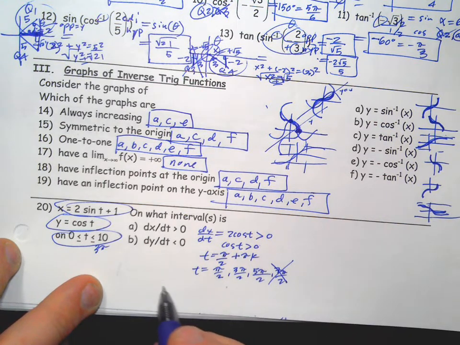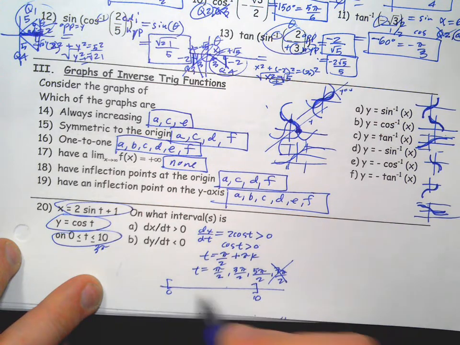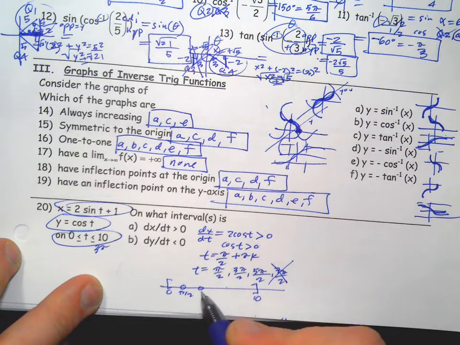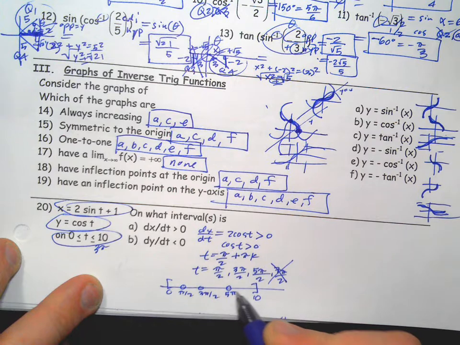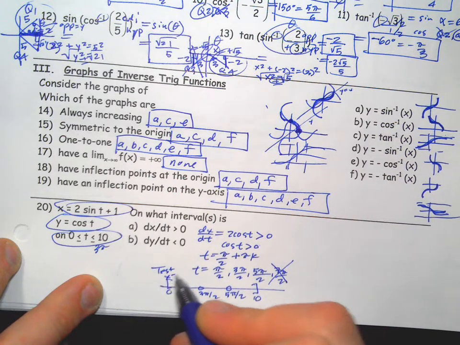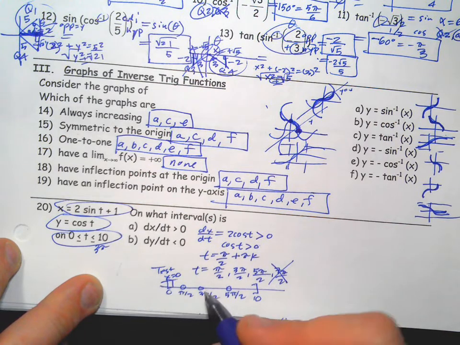So then we could do a line check. 0 to 10. These are open dots. Pi over 2, 3 pi over 2, 5 pi over 2. Test the value. t equals 0. Because cosine 0 is 1, that's true.